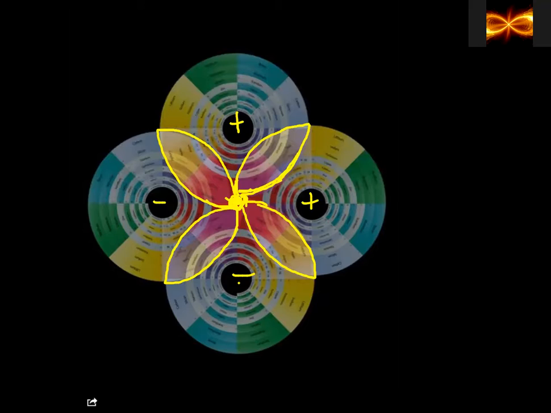If the one on the right here is traveling and it's positive, that means its energy is traveling this way, okay? So this one is traveling this way as well. And then this one is traveling in a clockwise manner, and so is this one, okay? Because they're negative polarities, right?